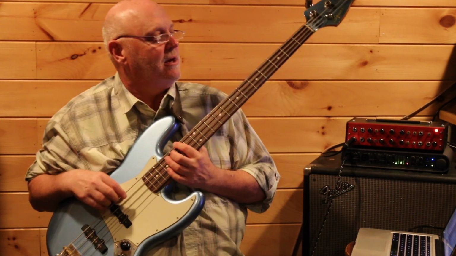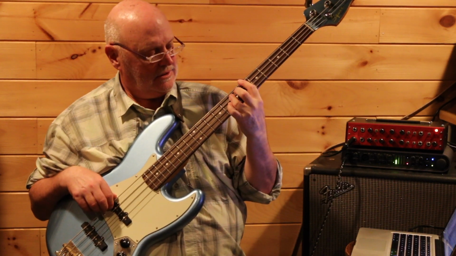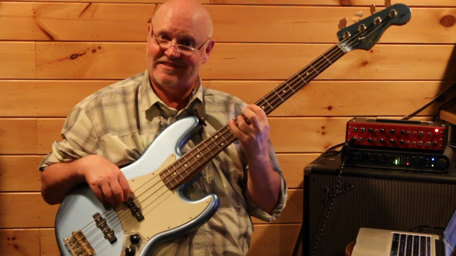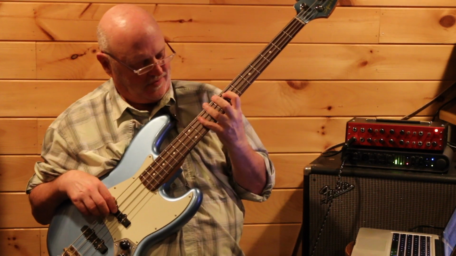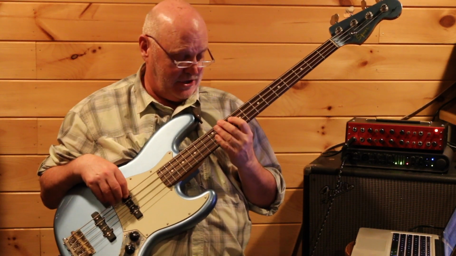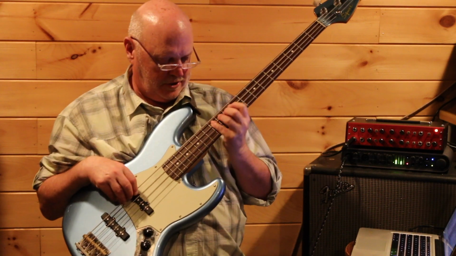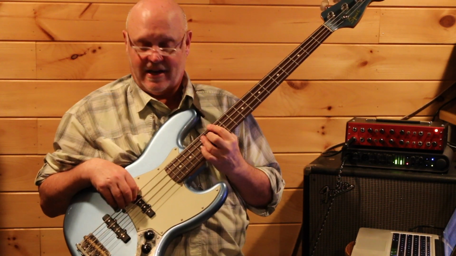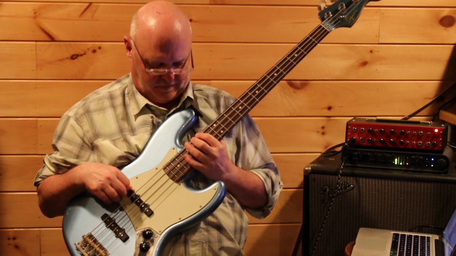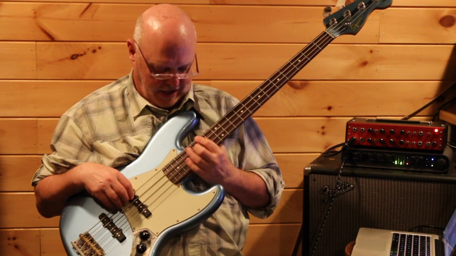So one more time. It's major on 1, minor on 2, 3 is minor, 4 chord is major, 5 chord is major, 6 chord is minor, and the 7th chord happens to be that diminished. And then, of course, the 8 is the octave.